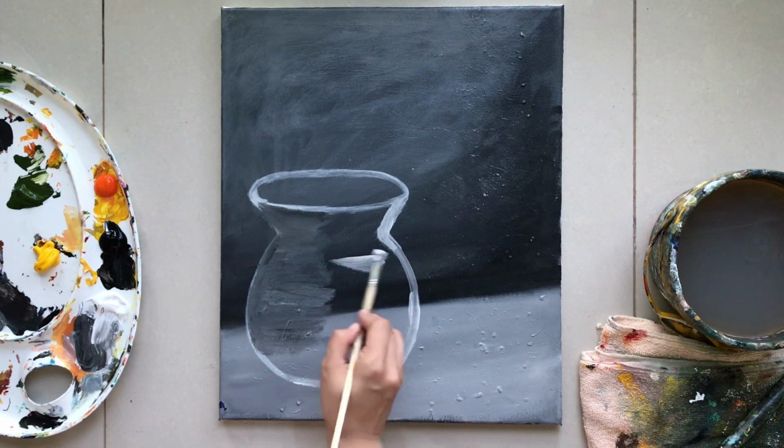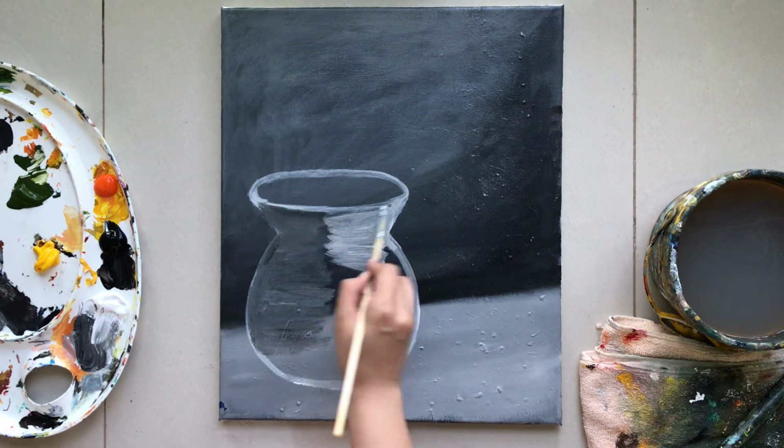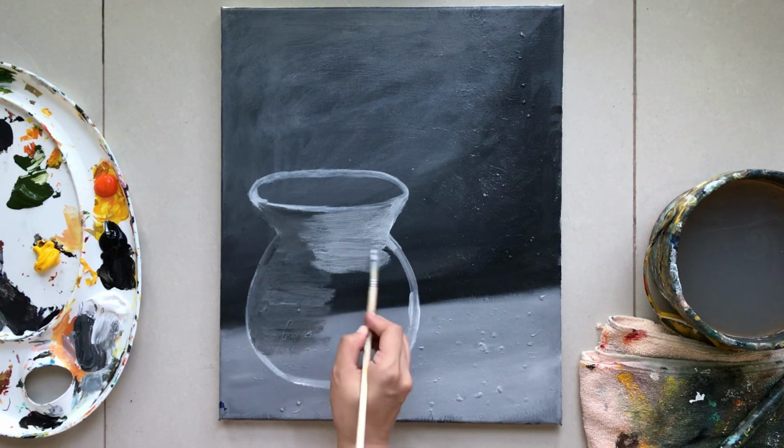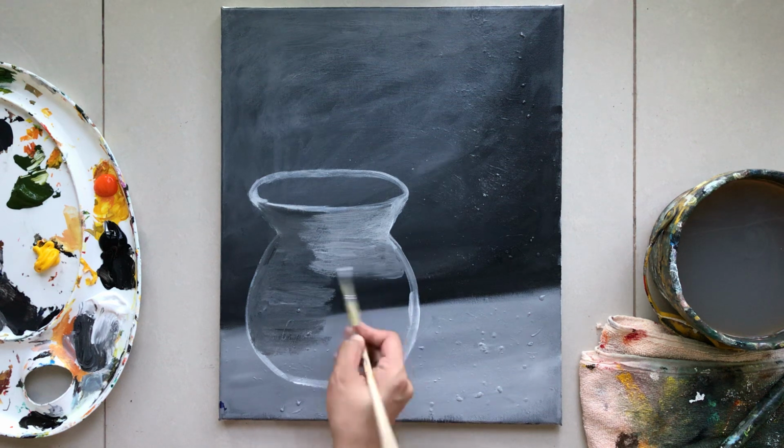All right, and then I'm gonna go lighter from the right side.